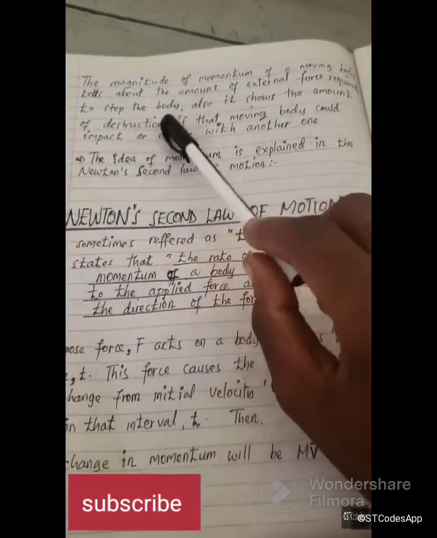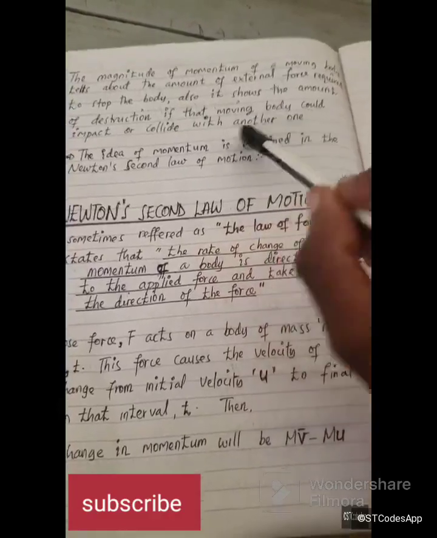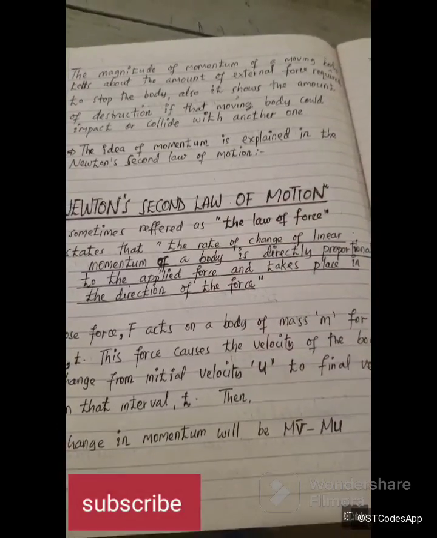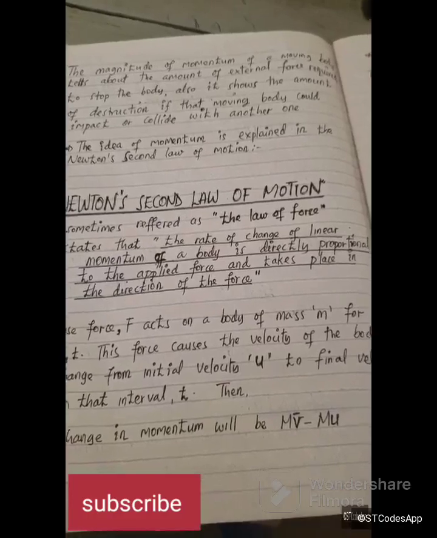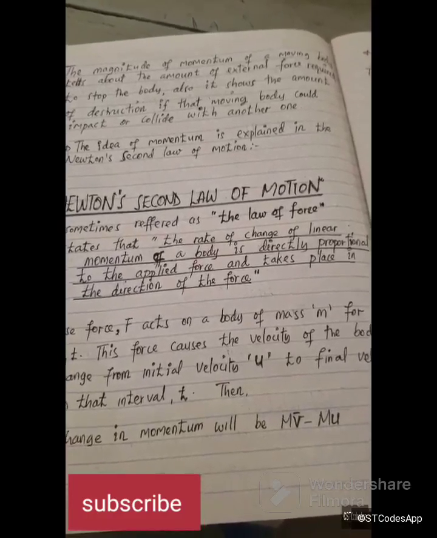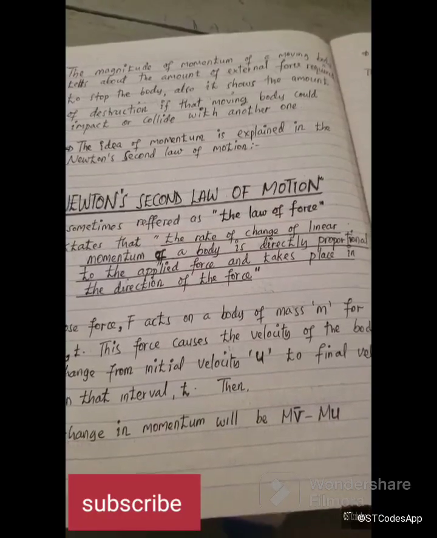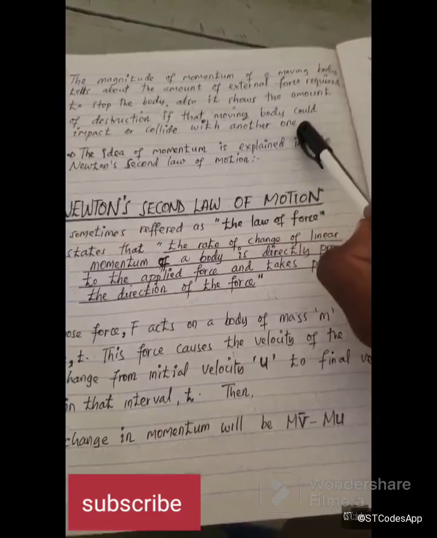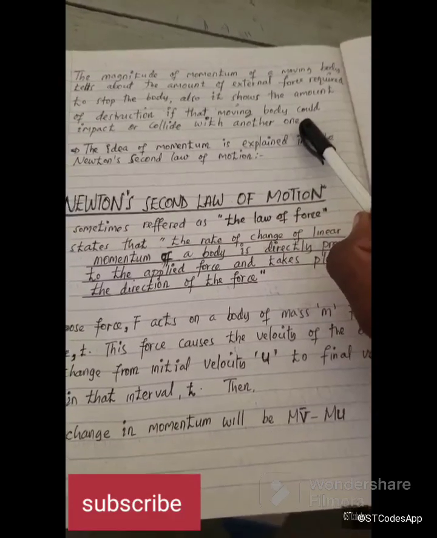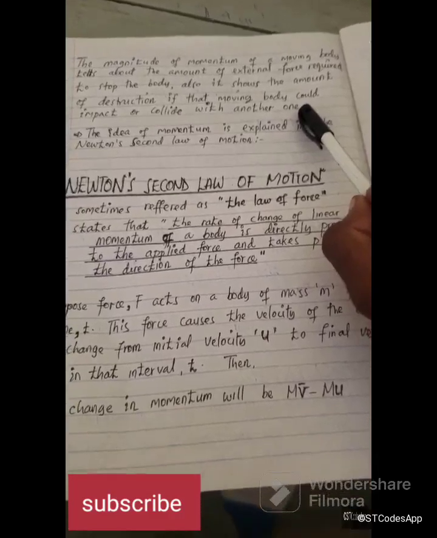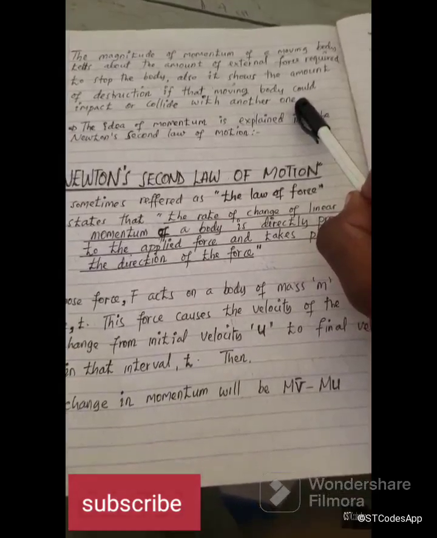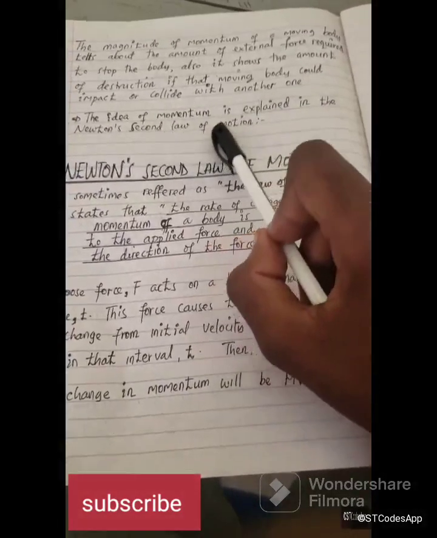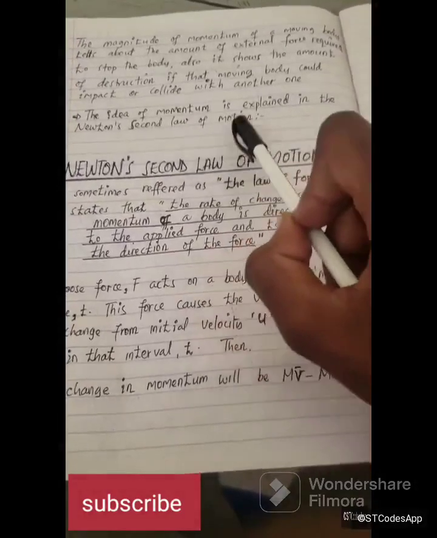Going forward, the magnitude of momentum of a moving body tells us about the amount of external force required to stop the body. Also, it shows the amount of destruction if that moving body were to collide with another one. So if we know the momentum of a body, we are able to know what amount of force is required to stop that body from its motion. You see? Then the idea of momentum is explained in Newton's second law of motion.